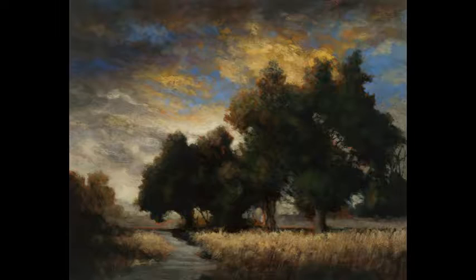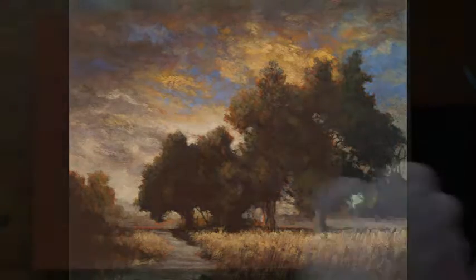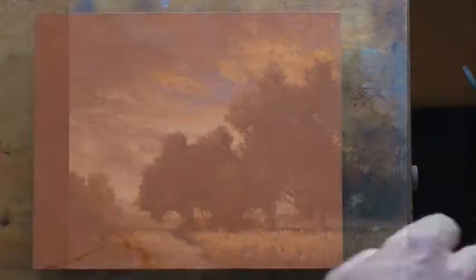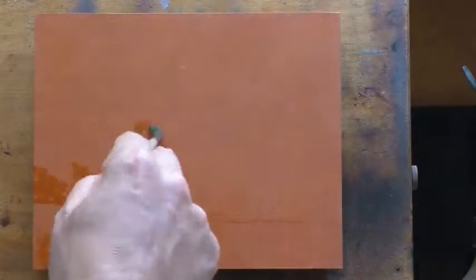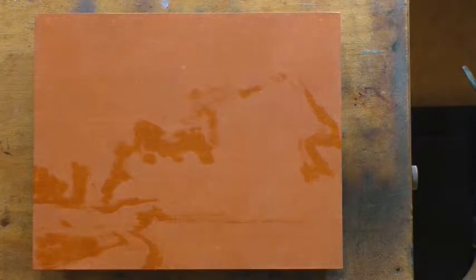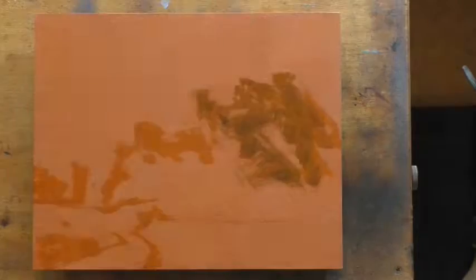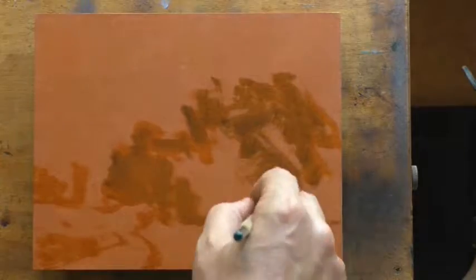This is your painter in residence, M. Francis McCarthy. And the painting we're going to be looking at today is called Dusk Path, and it is an 8 by 10. We did the study for this painting last week, and today we're discussing the 8 by 10.